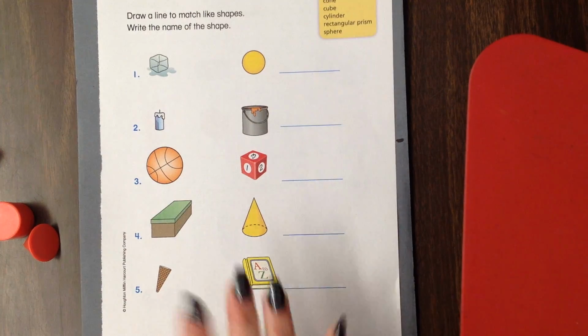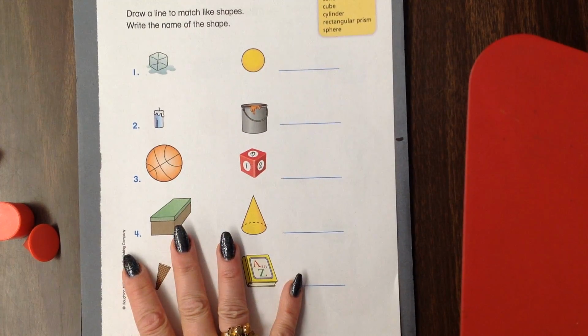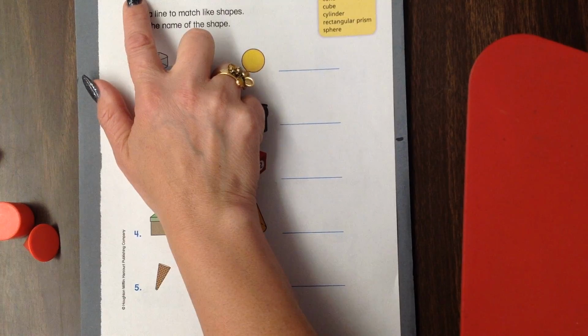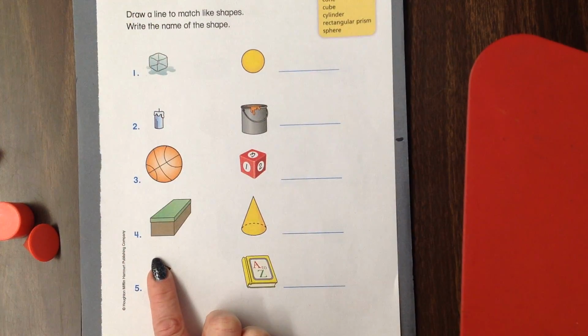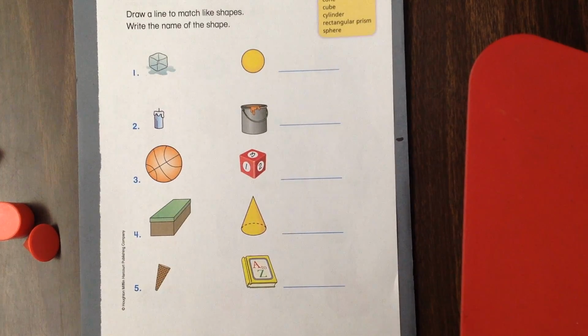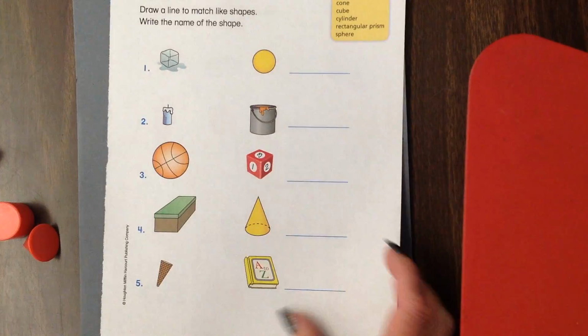Alright, for this video you're going to need page 229. It's lesson 710. It looks like this. If you don't have that already, go ahead and get it out. Pause the video and go ahead and get it out and then push play. Alright, so I'm assuming you've got everything ready to go.